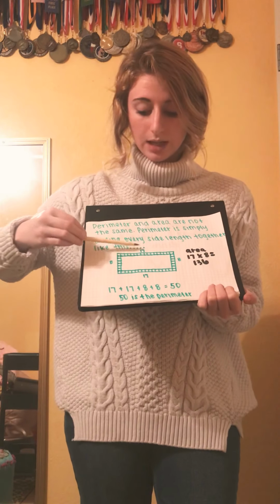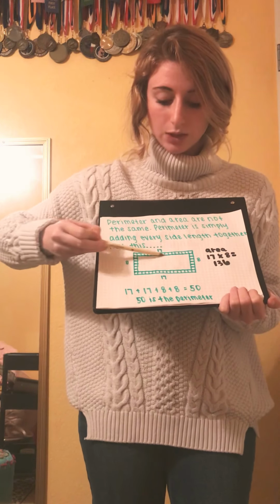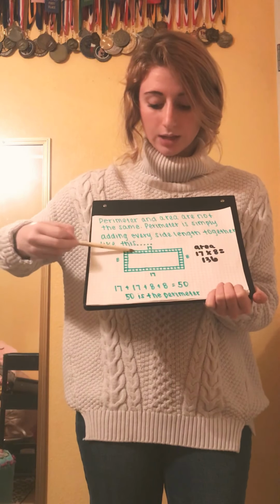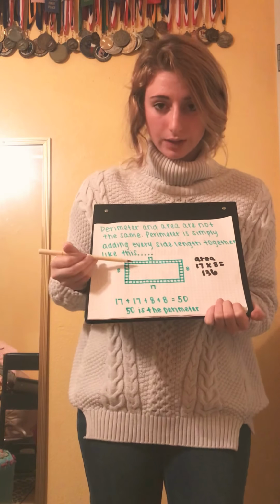Area, you'll get a completely different number. Area would just be doing 17 multiplied by 8. The reason you do this is because there are 17 units in this row, and there are 8 units in this column. There are 8 units in each column, and there are 17 units in each row. So every single square is what is calculated to find the area.